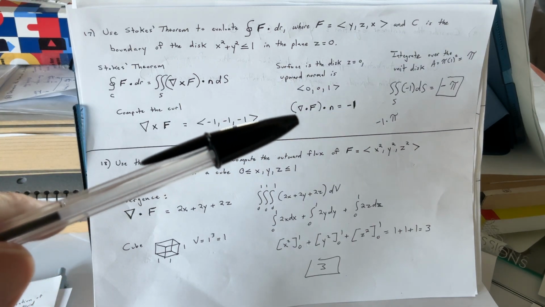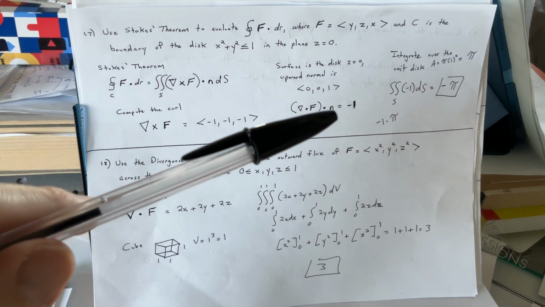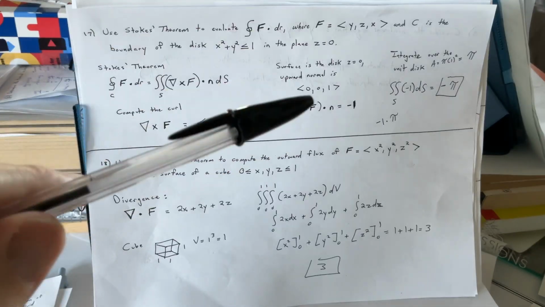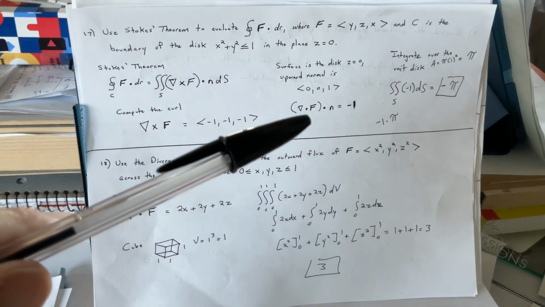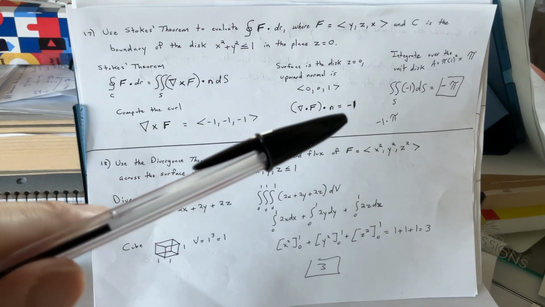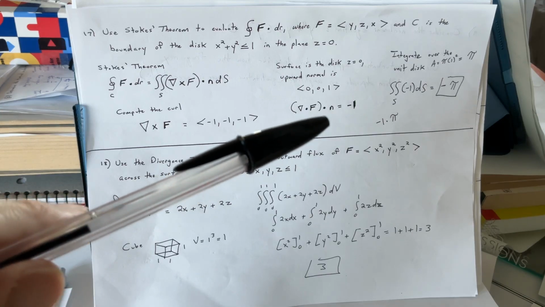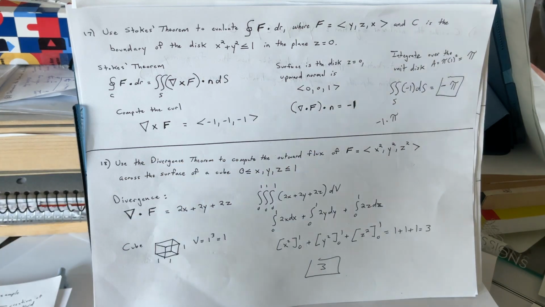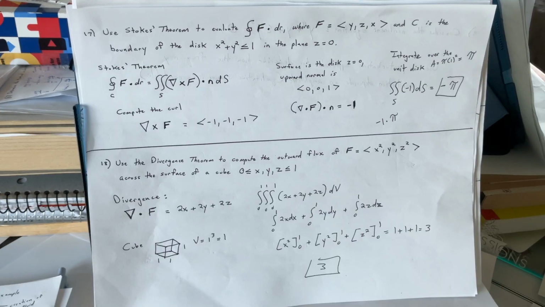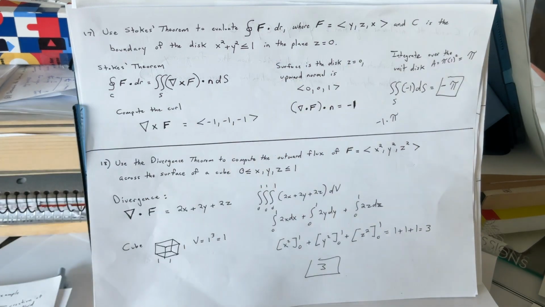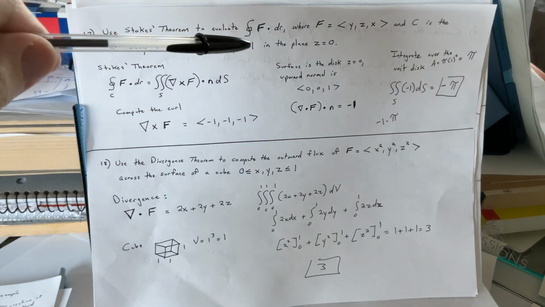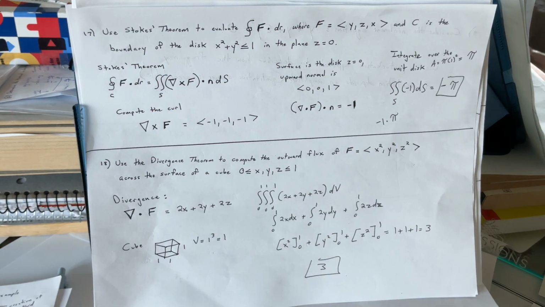And now del cross f dot this normal vector. I skipped through the steps there because it's just arithmetic, equals -1. And now all you have to do, and this is pretty quick, not bad, is integrate over the unit disk. If we're integrating over the unit disk, well, 1 is our radius.